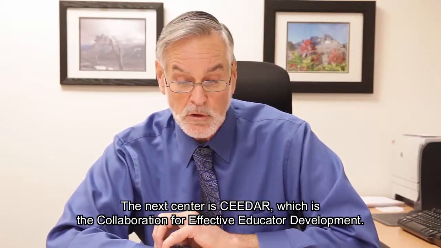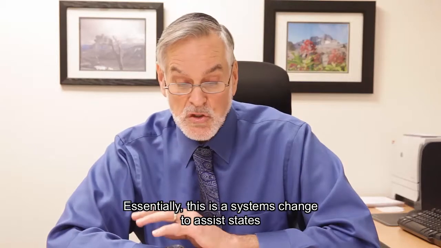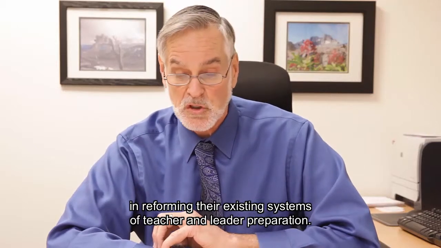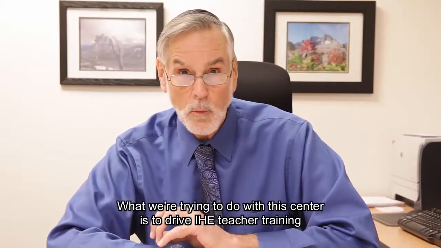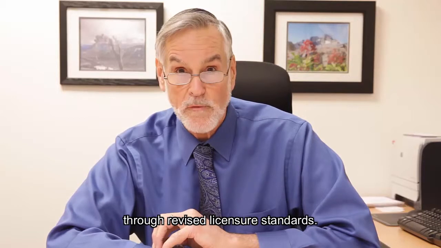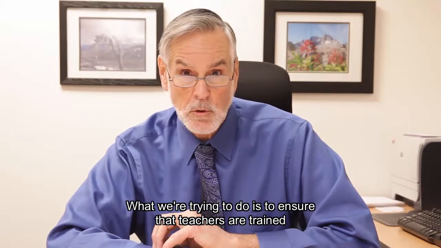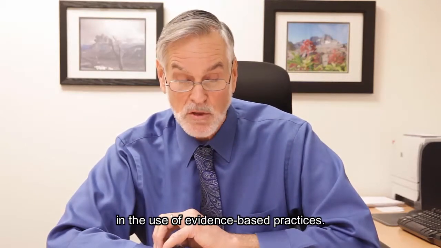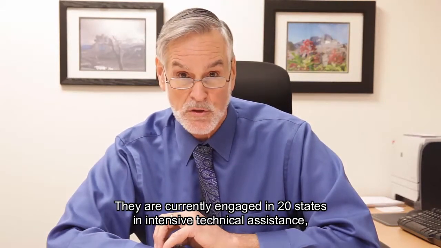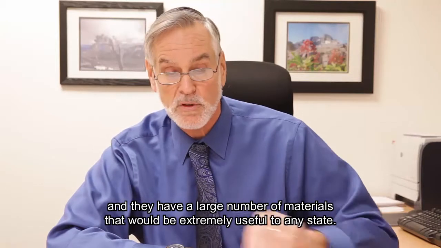The next center is CEDAR, which is the Collaboration for Effective Educator Development. Essentially, this is a systems change to assist states in reforming their existing systems of teacher and leader preparation. What we're trying to do with this center is to drive IHE teacher training through revised licensure standards. What we're trying to do is to ensure that teachers are trained in the use of evidence-based practices. They are currently engaged in 20 states in intensive technical assistance, and they have a large number of materials that would be extremely useful to any state.